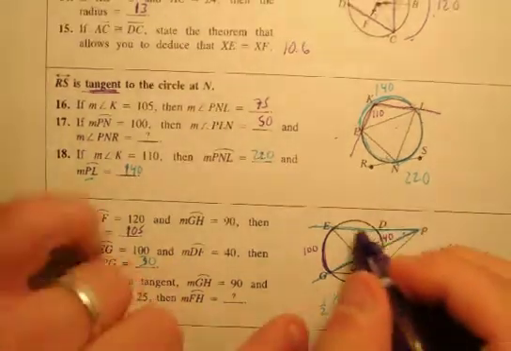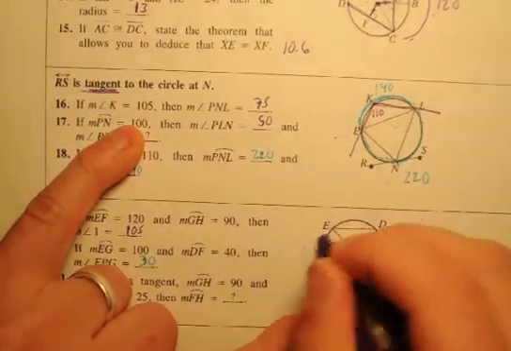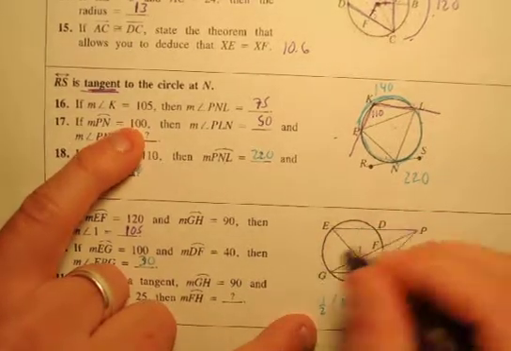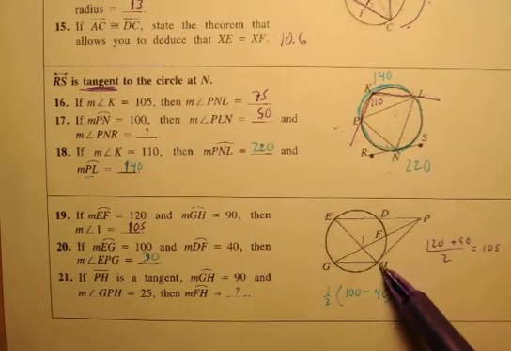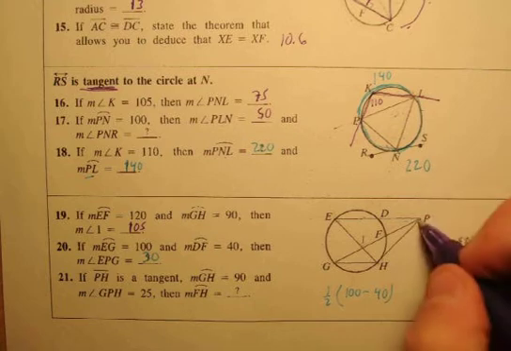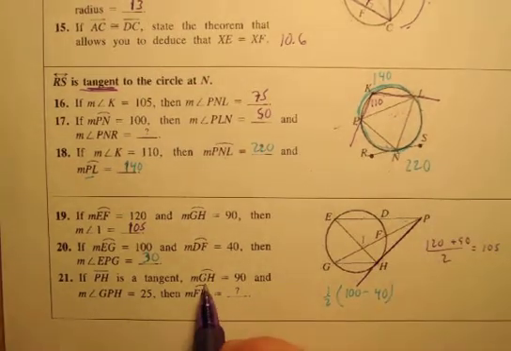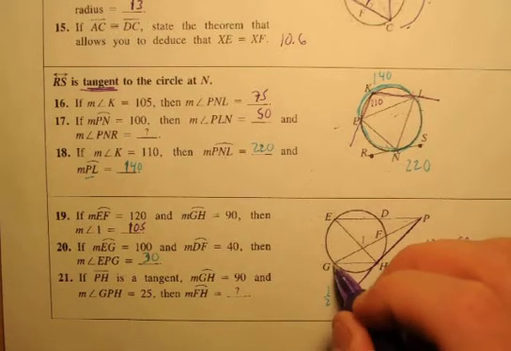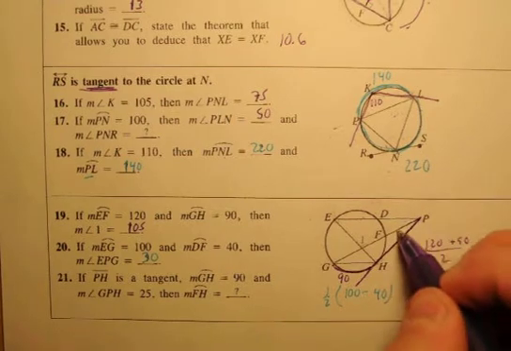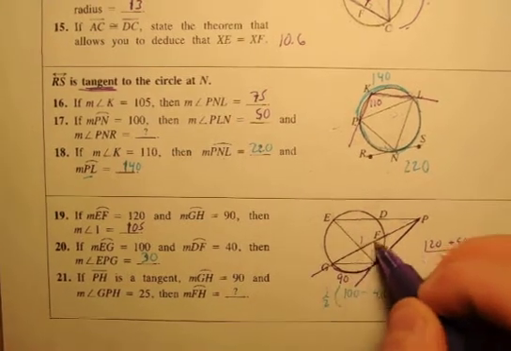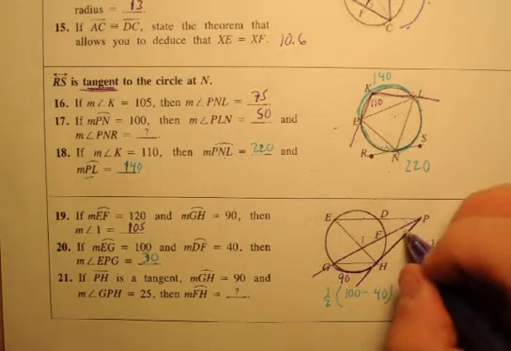Alright, last question for this set. If PH, which is a tangent, and G to H is 90, so we've got a 90-degree arc right here, I bet we're going to use that angle right there. And the measure of the angle is 25.